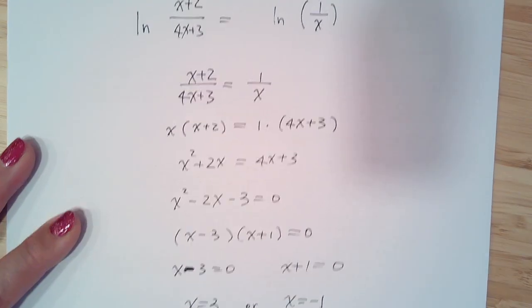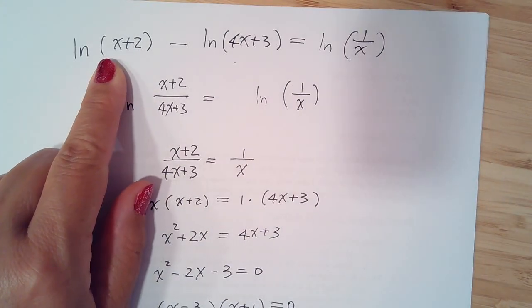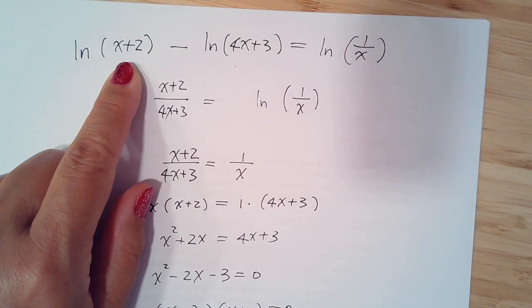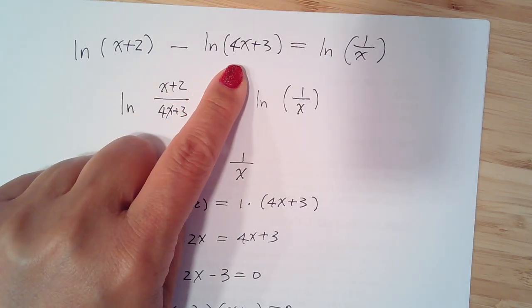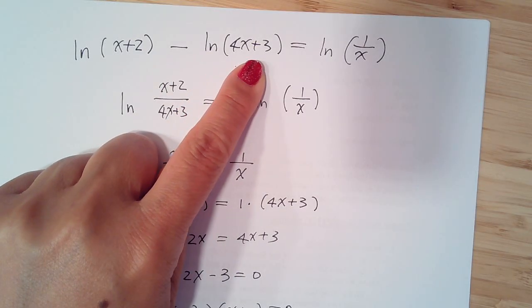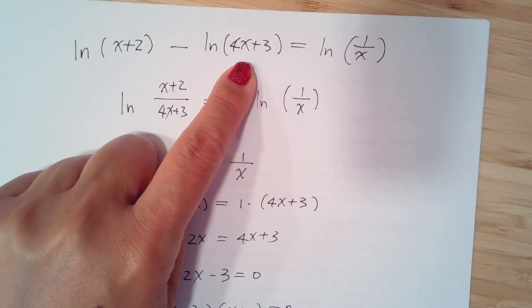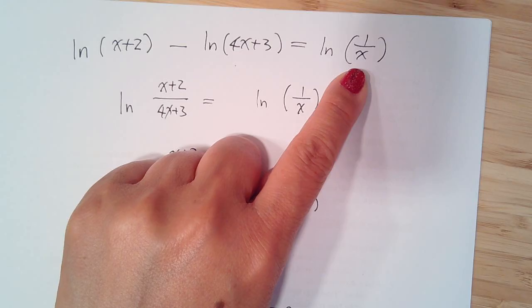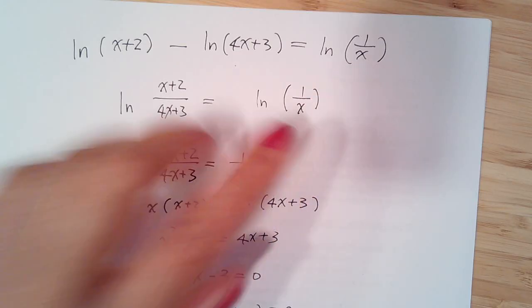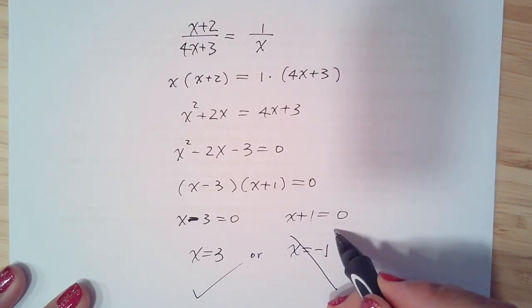And x equals negative 1. Negative 1 plus 2, positive 1, no problem. Negative 1 times 4 is negative 4, plus 3 is negative 1. We're in trouble, no good. And here negative 1, no good. 1 over negative 1 is also negative 1. So this has to be dropped.